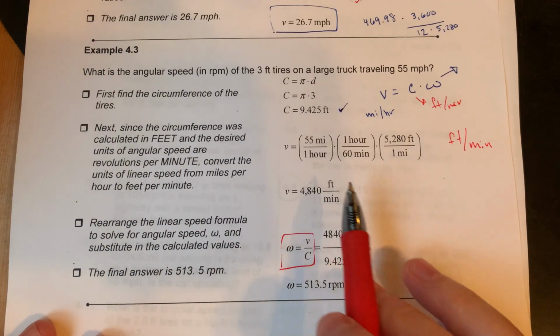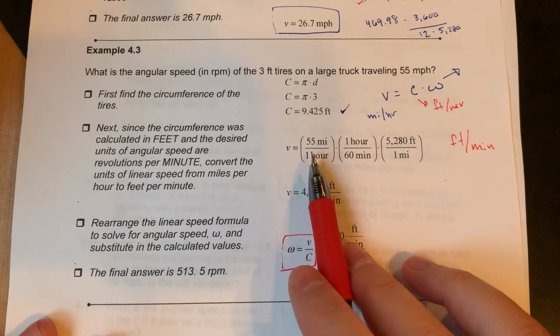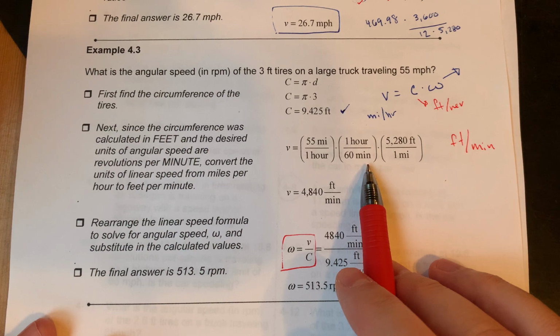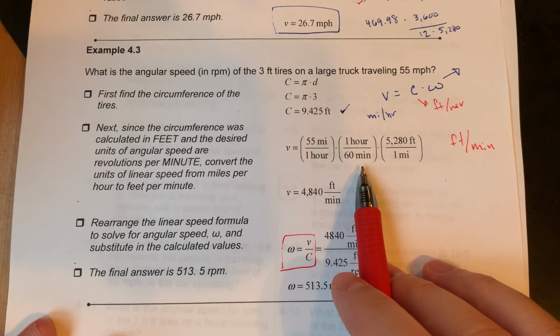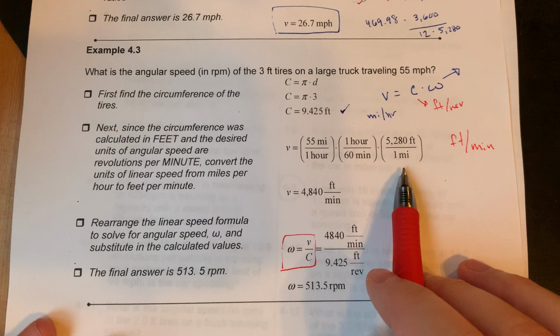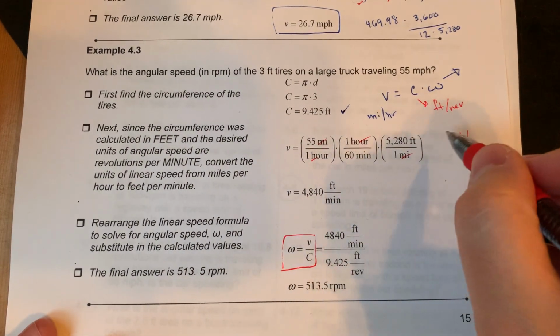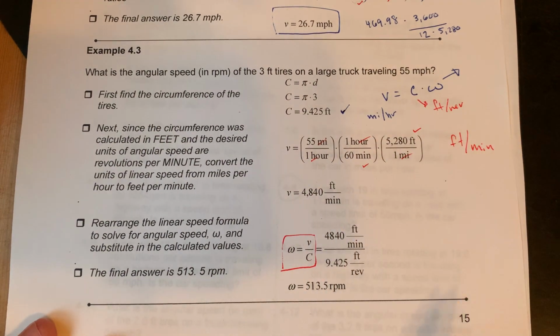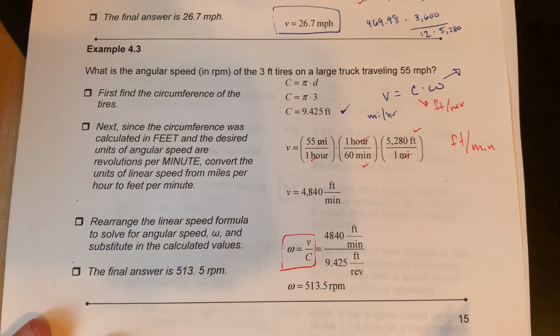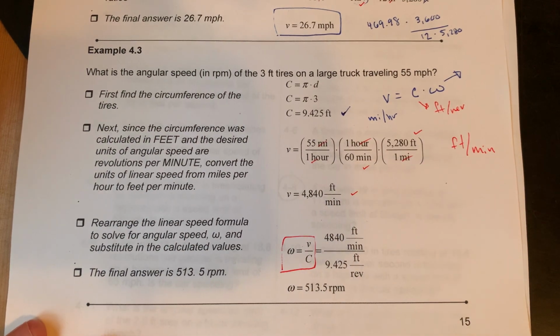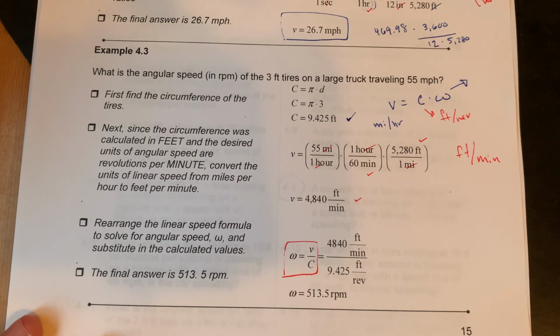So if we do a quick conversion here: 55 miles per hour, 55 miles for every 1 hour. I want to convert it from miles per hour to feet per minute. So 1 hour is 60 minutes, so 1 hour over 60 minutes times 5280 feet per mile. I'm trying to cancel miles with miles, and hours with hours, and get feet per minute. So 55 times 5280 and then divide by 60. That's going to get me 4,840 feet per minute.